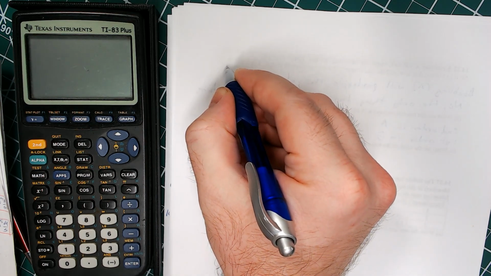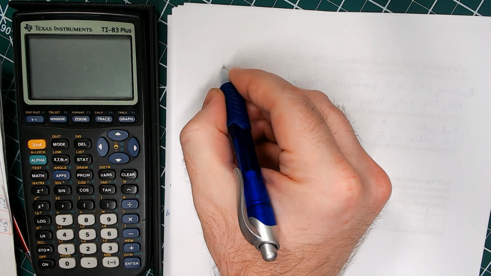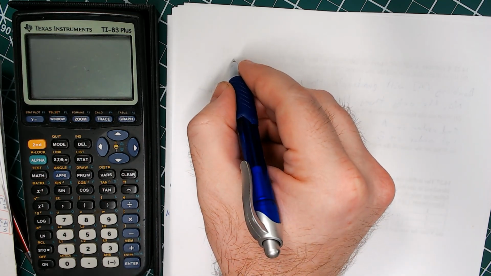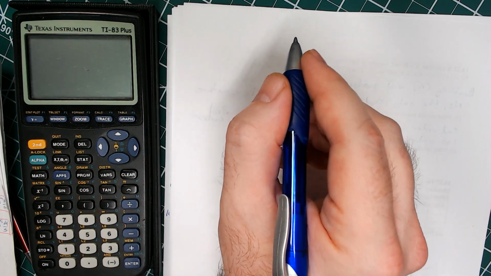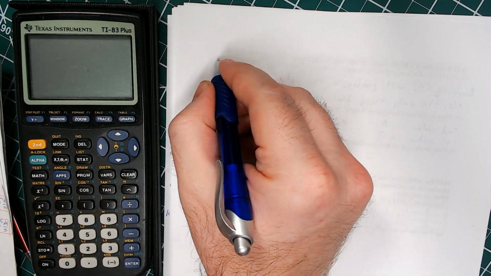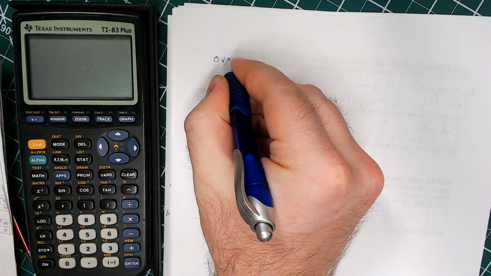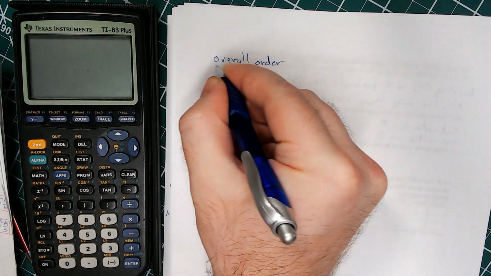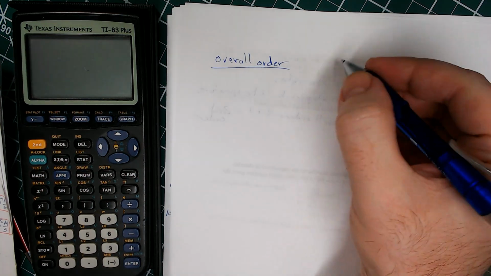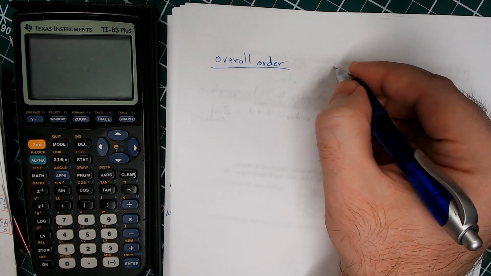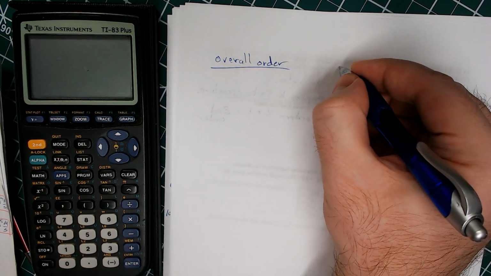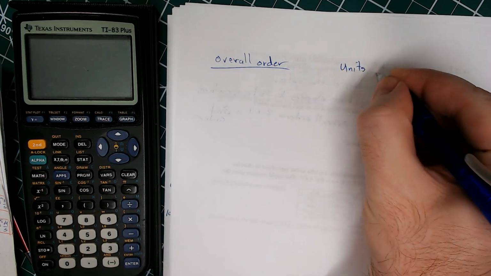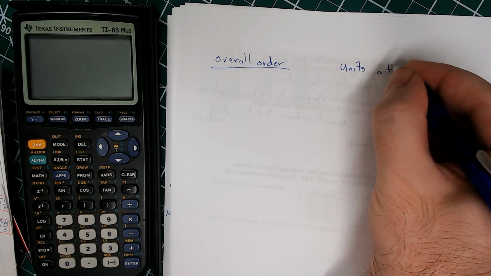And this table will tell us what the units of the rate constant are for different orders. So we're going to put overall order, and then here the units of K.